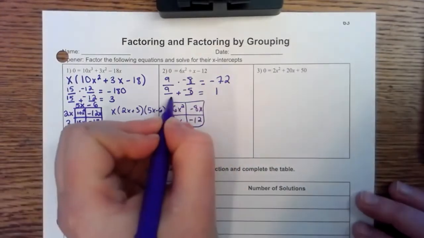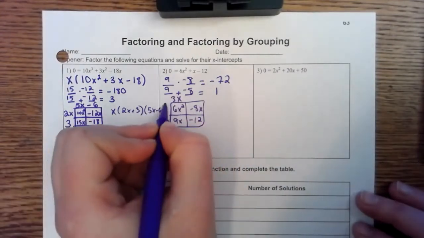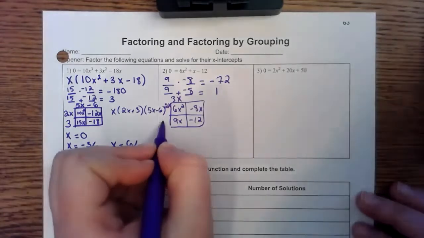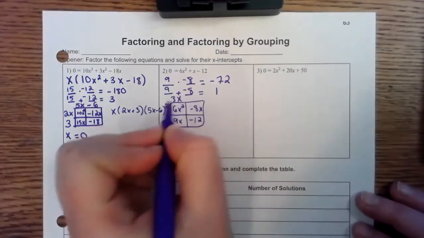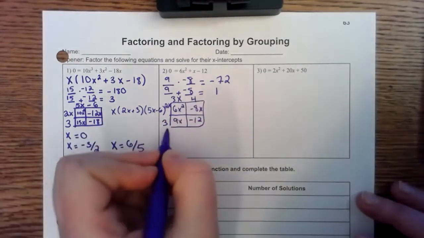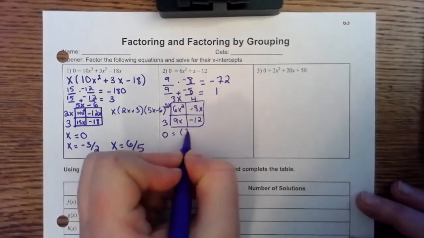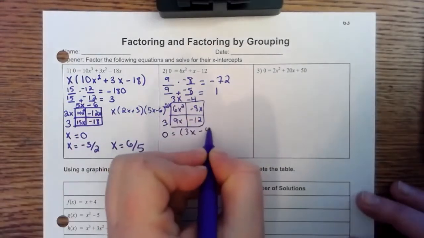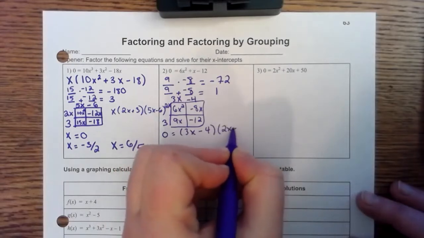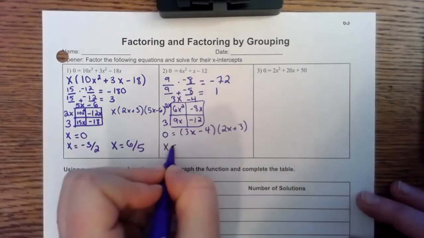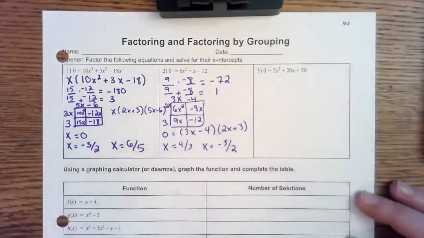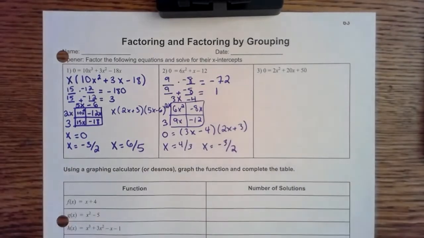Let's find the sides. I could take out a 3x here and a 2x here. I could take out a 3 from here and a 4 from here. So I get 0 equals 3x minus 4. This is going to be a negative 4. And 2x plus 3. So I get x equals 4/3. x equals negative 3/2. Okay, try the last one on your own, and then I'll show my work.